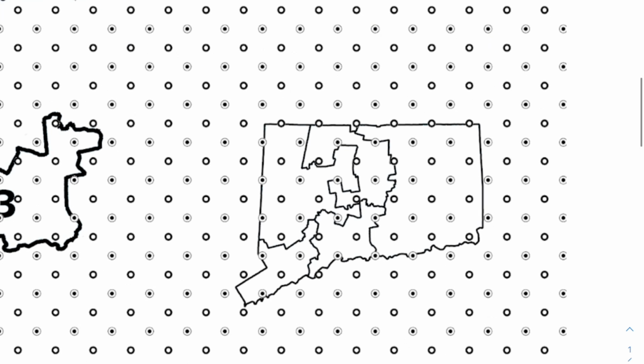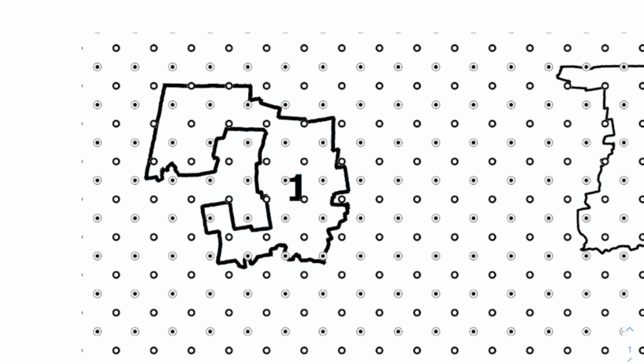Of course, the whole state is a lot bigger than each of the individual districts. But it doesn't matter how you scale them up and down. And actually, the units of the dots don't matter. They're not actually separated by one centimeter or whatever. They're just in a regular arrangement. It doesn't matter.